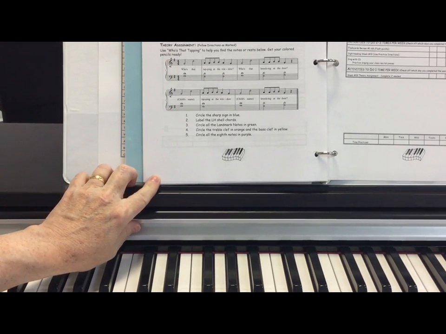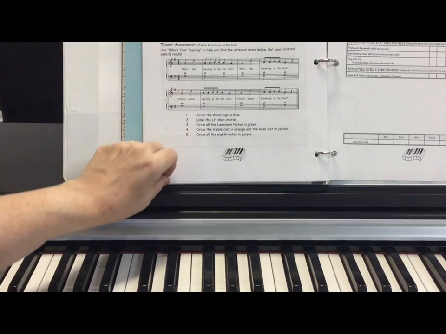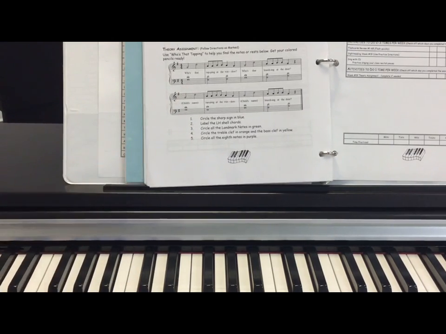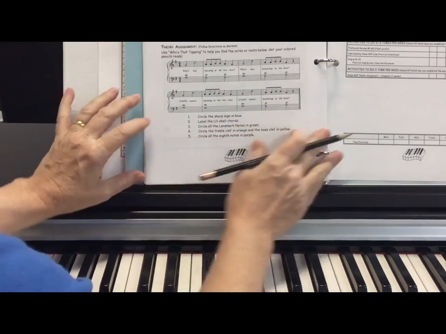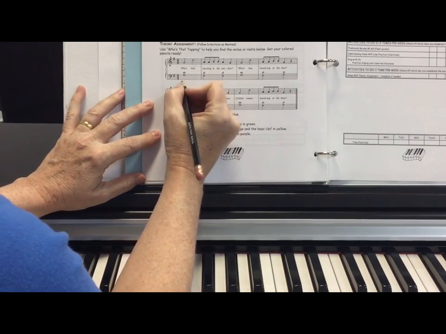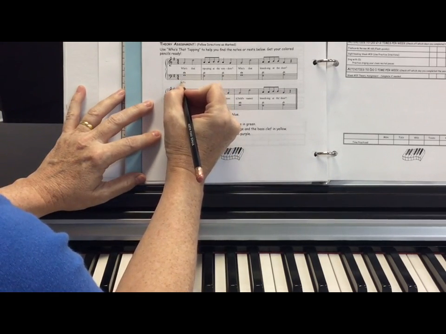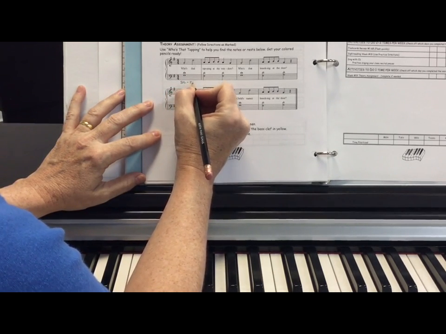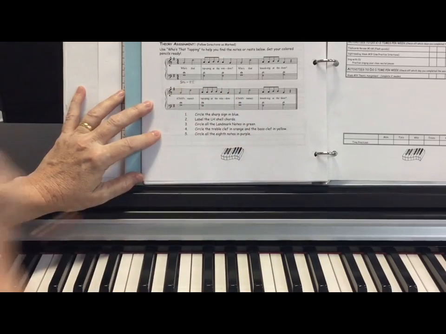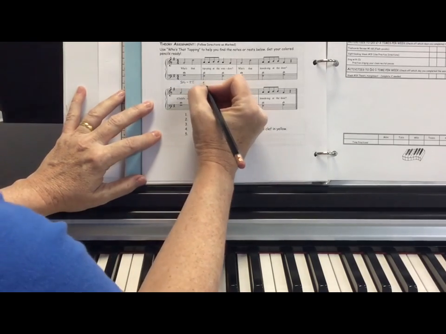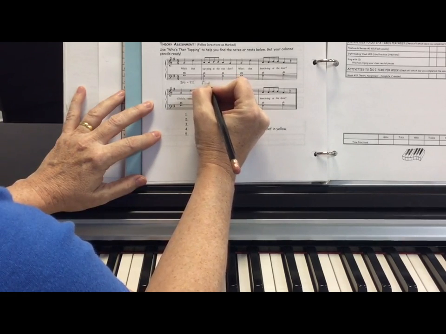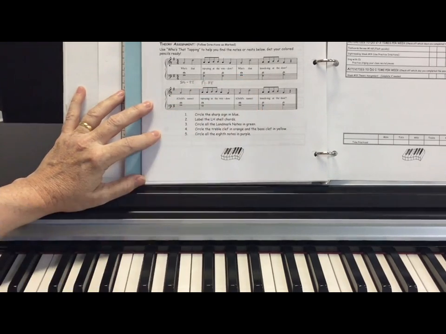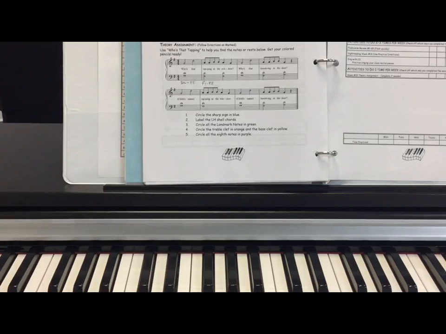Number 2 tells us, label the left hand shell chords. What would we label for this one? Here's what it would look like. Bottom note first, so, and it's spelled S-O-L, and then the top note, re. And then this one is not fa, but fi, re. So, re and fi, re.